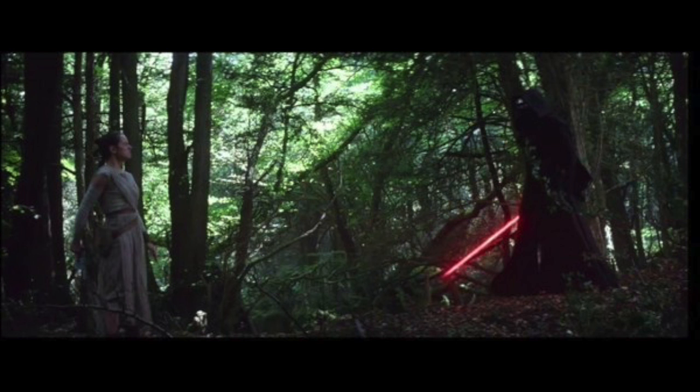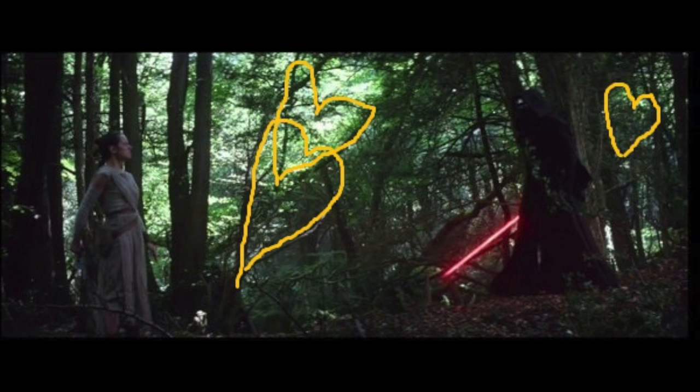There are also hearts in the woods where they first meet. There's a shot where he has Rey frozen in place through the Force, a Force lock, I guess, if that's what you want to call it. She's on the far left of the screen, and he's on the far right. I've counted at least three or four, and there's probably more. They're a little more subtle, though. I don't know if they're on purpose or not, but there are at least four that are most definitely in the shape of hearts.